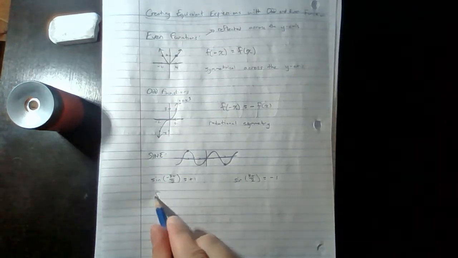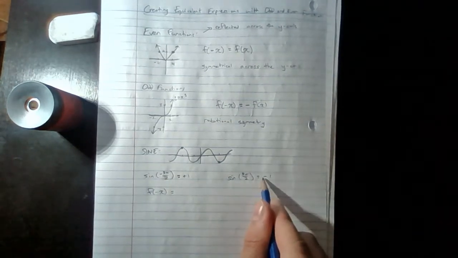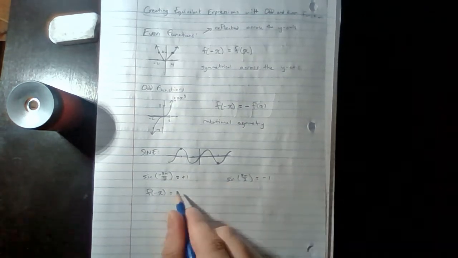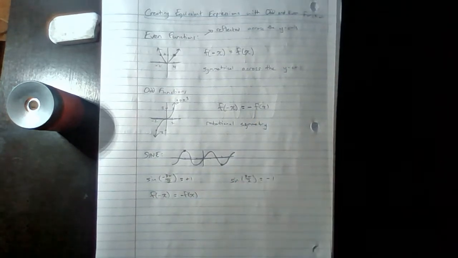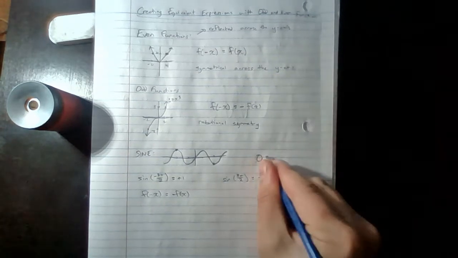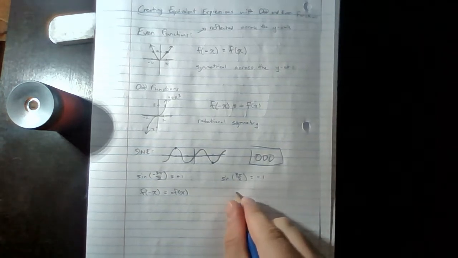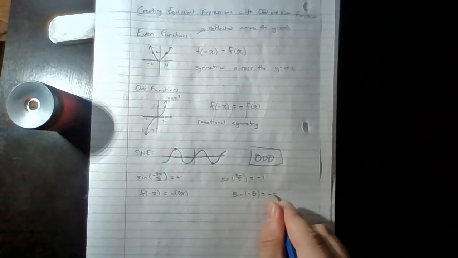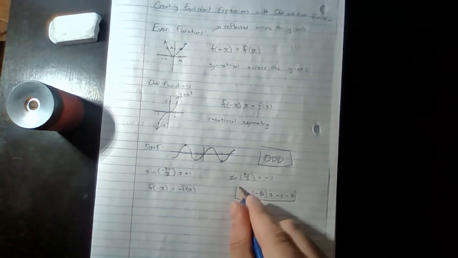So our f of -x, where our x is 3 pi over 2, that's +1, is negative of f of x. That was our odd symmetry. So sine functions have odd symmetry. Sine of -theta equals negative sine theta, always. And no matter what theta is, this is always true.